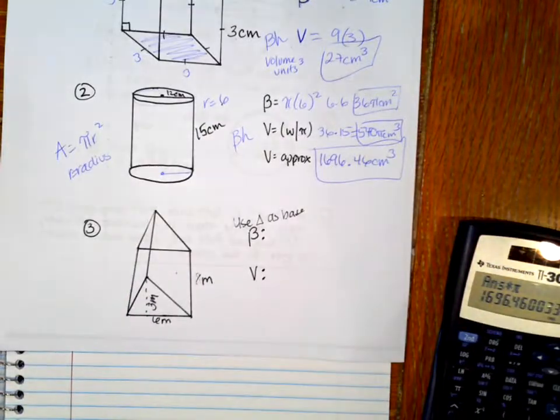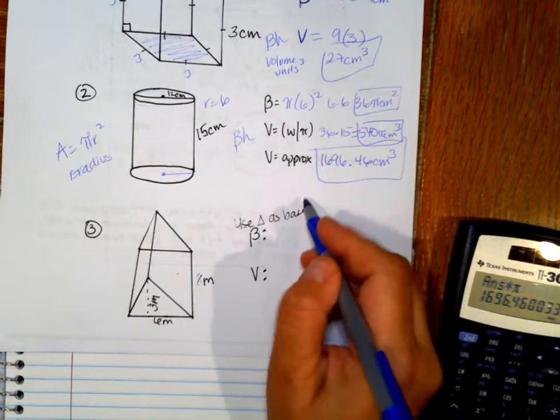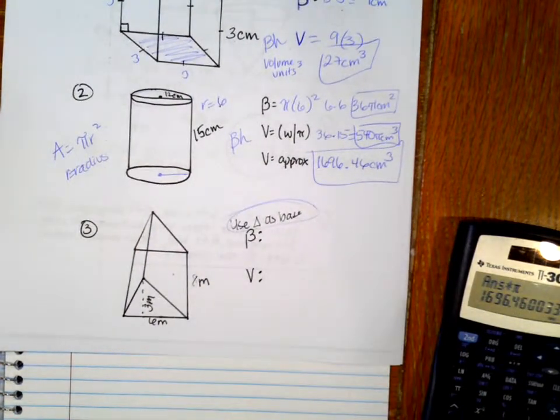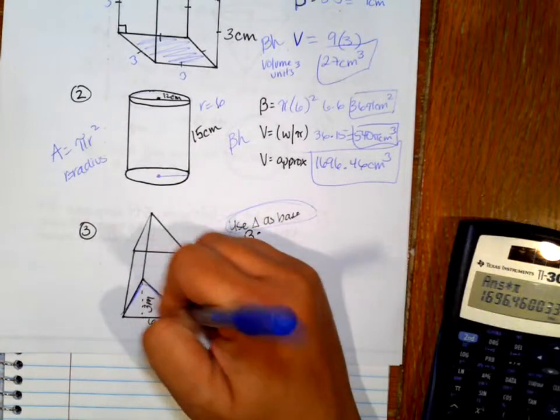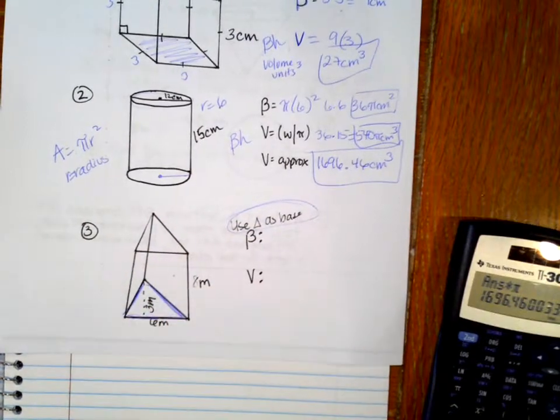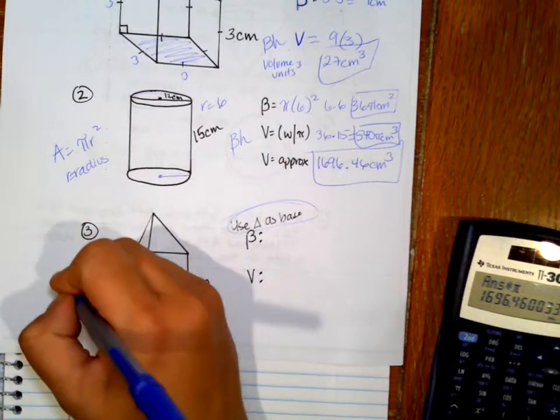Triangle prism. All right, and on this one it says use the triangle as a base. So I'm using this guy right here as my base. Okay, area for a triangle.